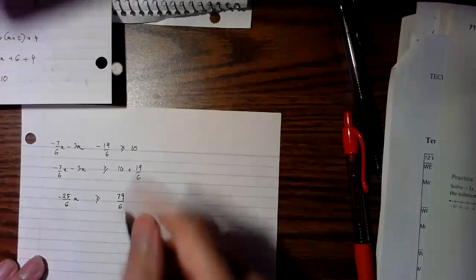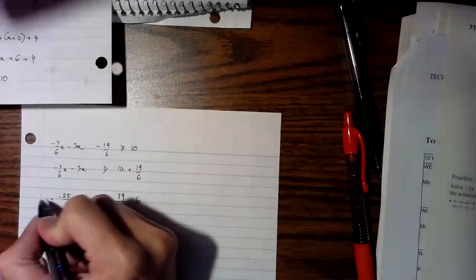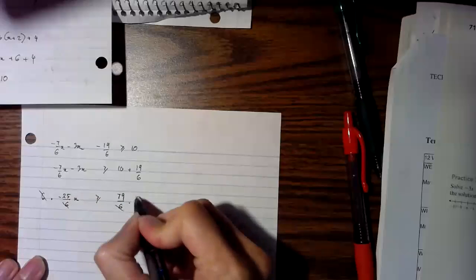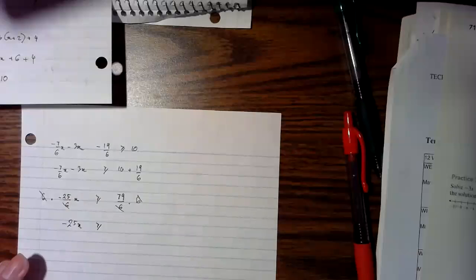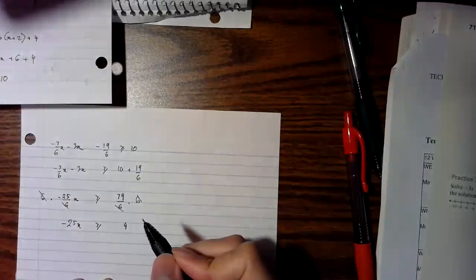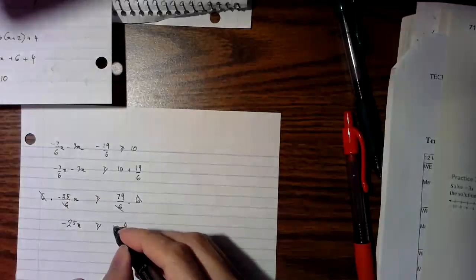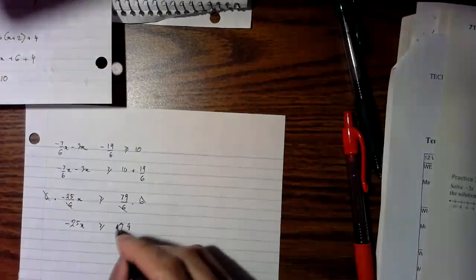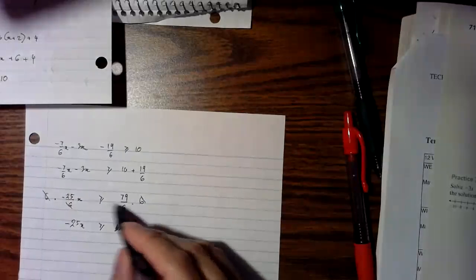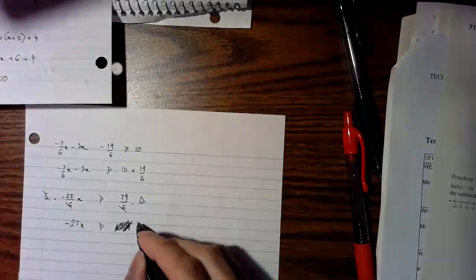So I multiply both sides by 6. Oh, I'm sorry. I already multiplied both sides by 6, so I already canceled, so 79.